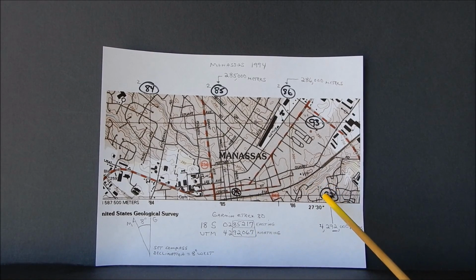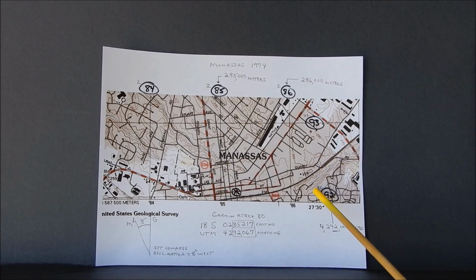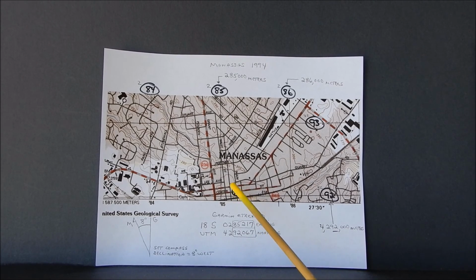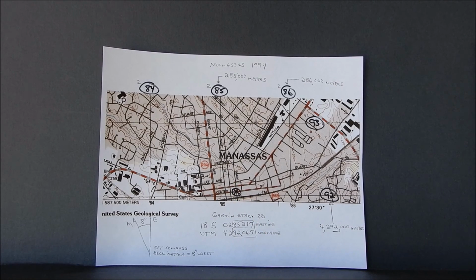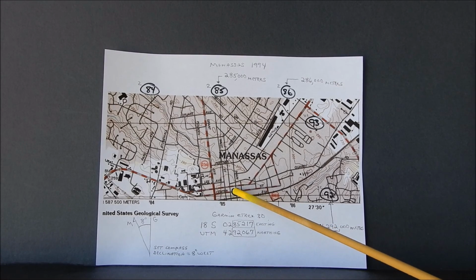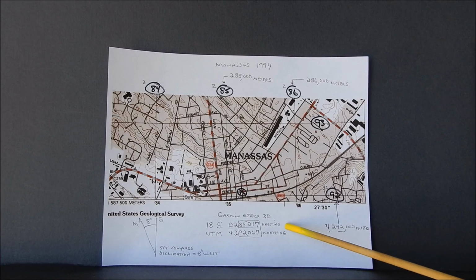Well, that's in between this grid line and this grid line, because this is 92,000, this is 93,000. So that grid line's right there. 92,067 is just a little above there. Now you'll see I put an X there. I ate lunch near there today at the intersection of Main Street and Center Street. So I stood at that intersection and saved this on my GPS.